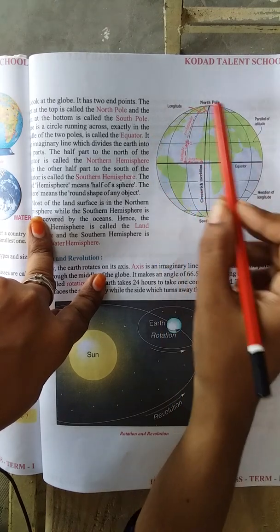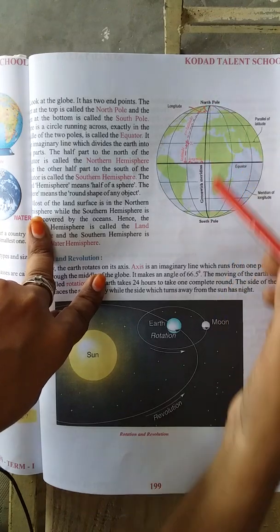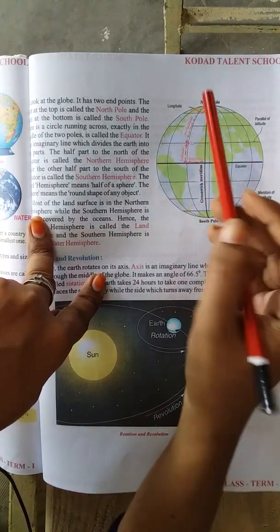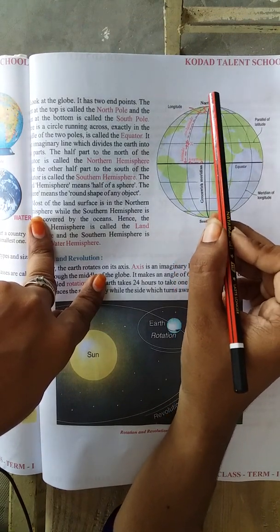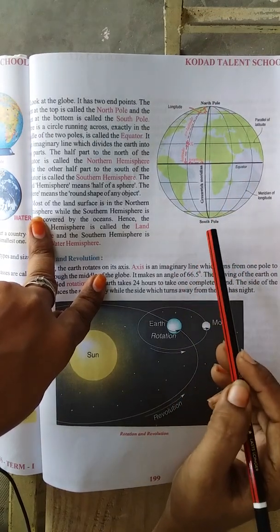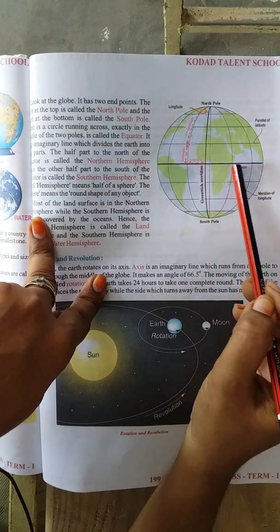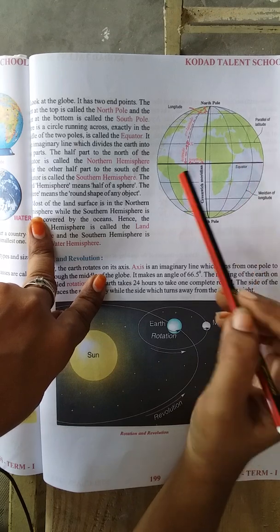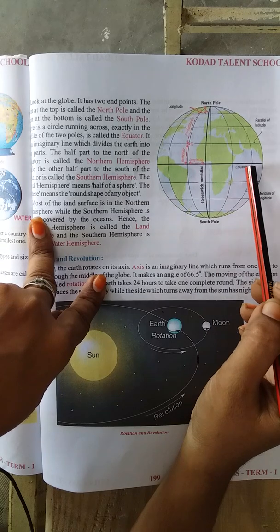Our earth has how many endpoints? Two endpoints, and we call them poles. The north endpoint is the North Pole and the south endpoint is the South Pole. The line running exactly across the middle is called the equator.